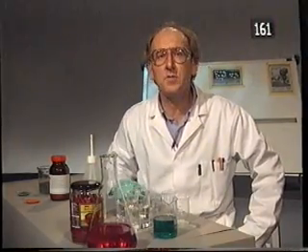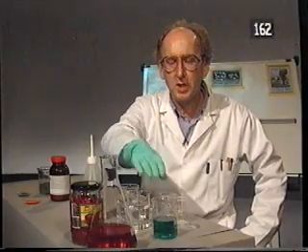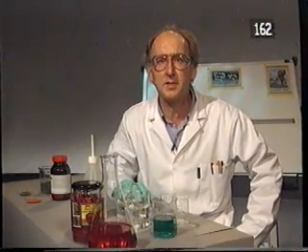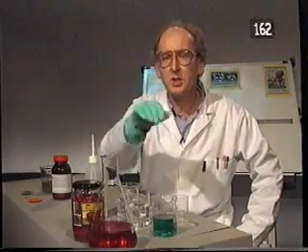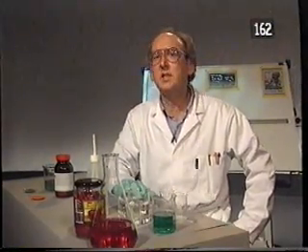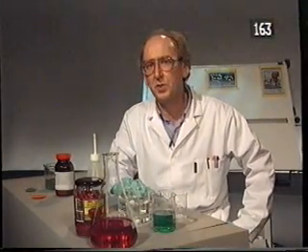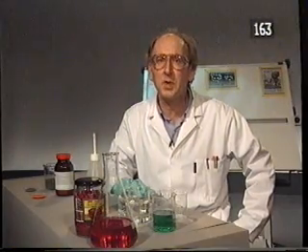What we've got here is a reversible reaction. We've got a red compound that can be converted to the green compound by addition of base. If we add acid, the reaction goes back to give the red compound again. One of the interesting things about reversible reactions is you don't have to have just the reactants or the products. You can have a mixture of both.